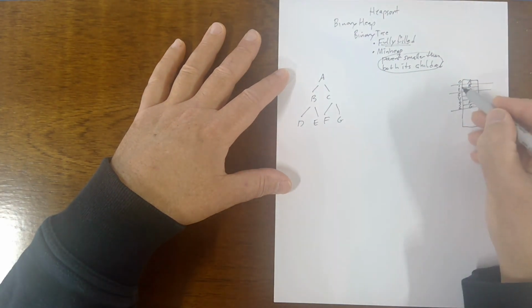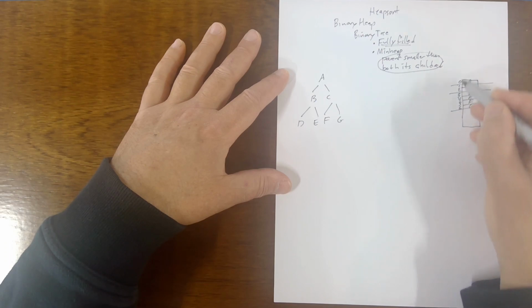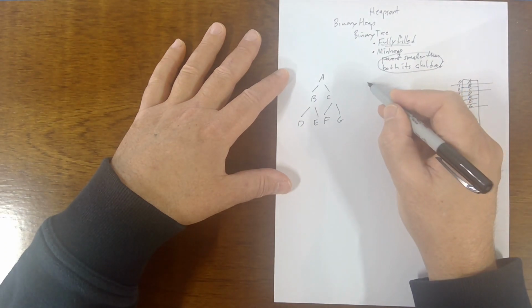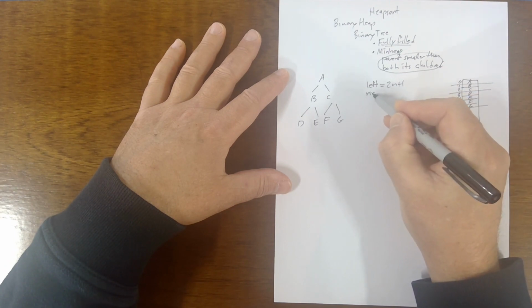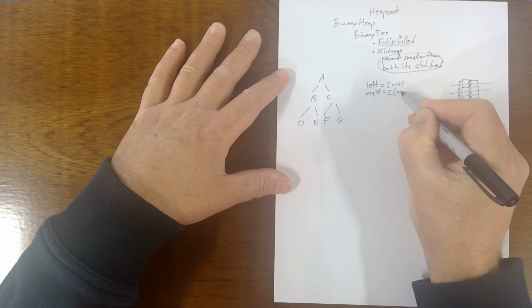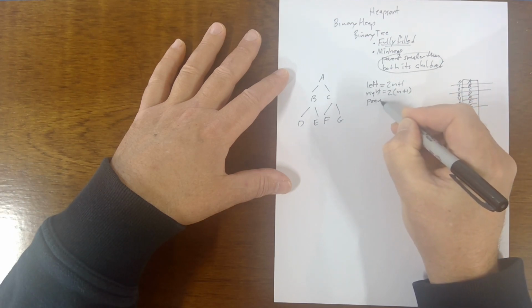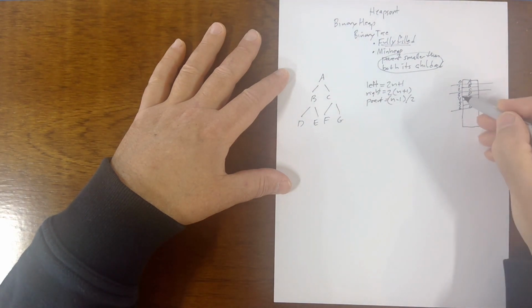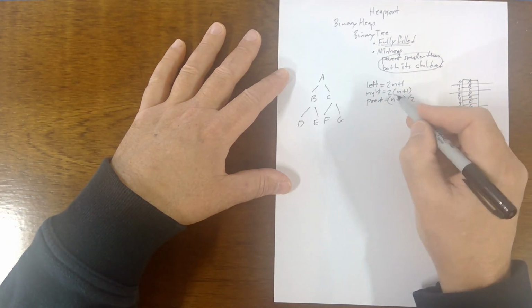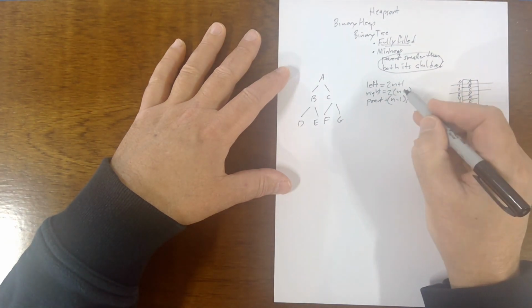And if you're using an array, then you can use these indexes here to move up and down in the tree. You can move both ways. We have these formulas. The left child is 2n plus 1. The right child is 2 times (n plus 1). And the parent is (n minus 1) over 2. Like 3's parent is going to be B here. 3's parent is 1, so D's parent is B. If you work this out, you can go up and down between B and D using these formulas here.